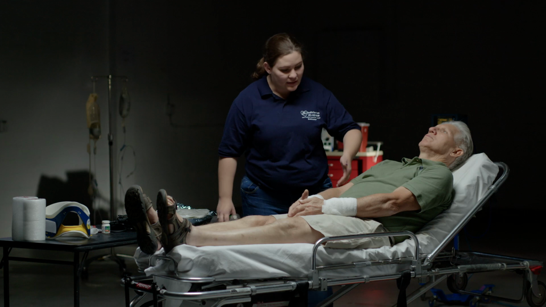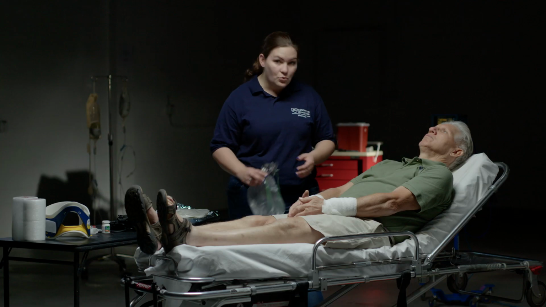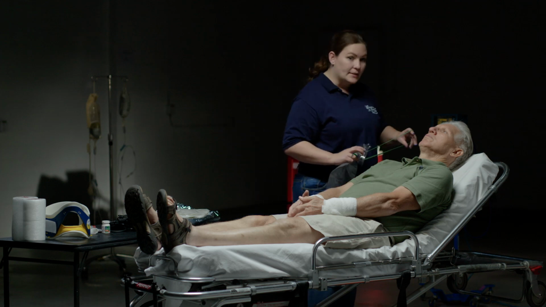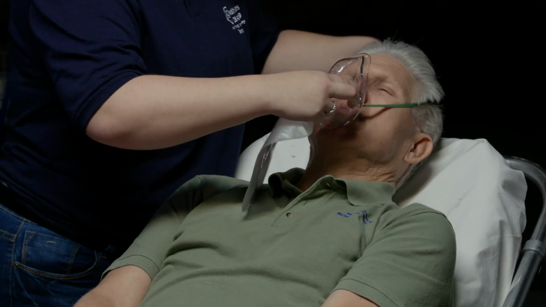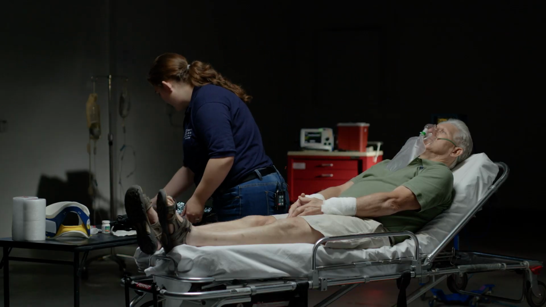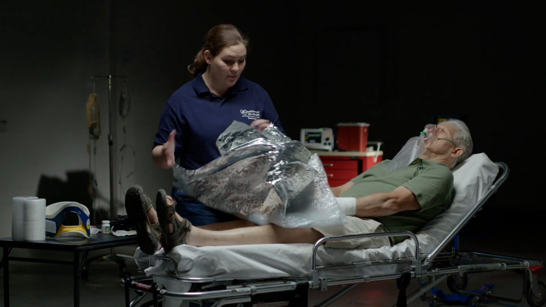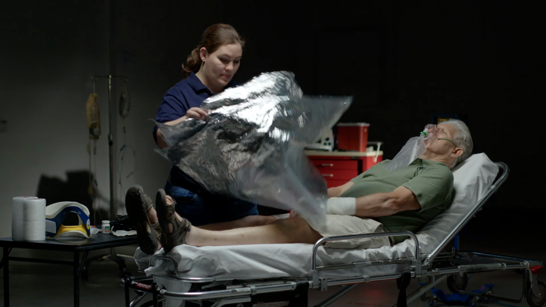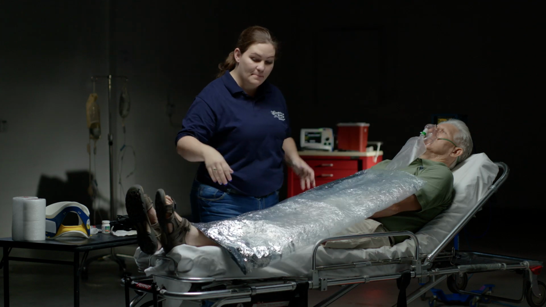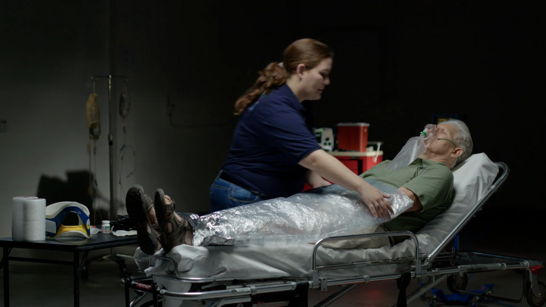I'm going to assess his skin color, temperature, and condition. Let's say it's cool, pale, and diaphoretic. I suspect this patient is in shock, so I'm going to treat for shock with 15 liters per minute of oxygen. I'm going to give him a blanket to keep him warm. And then I'm going to immediately begin transporting this patient. Okay?